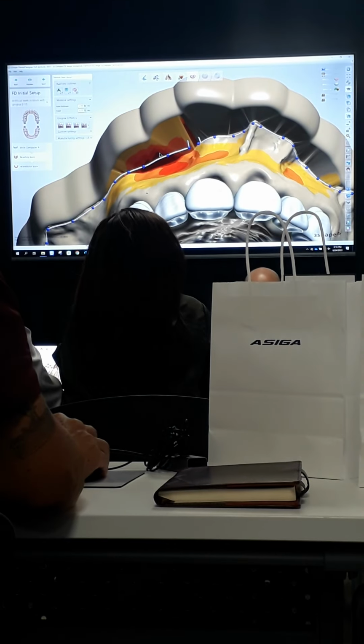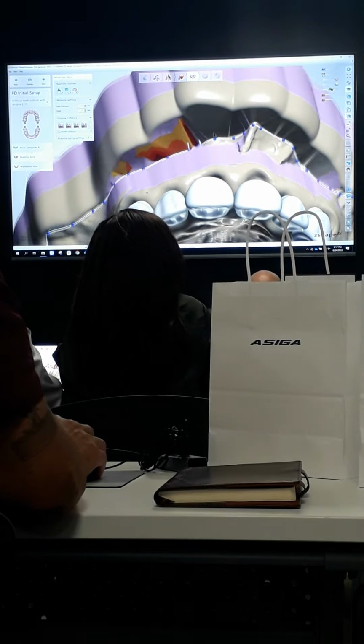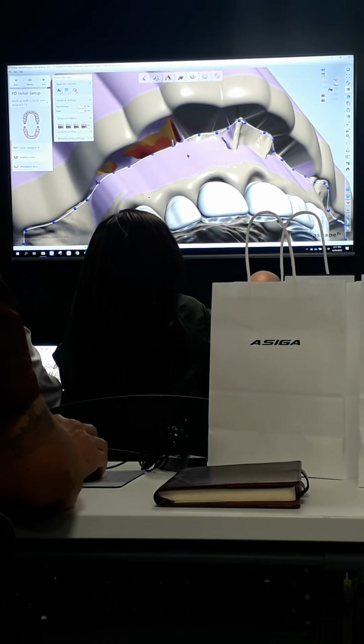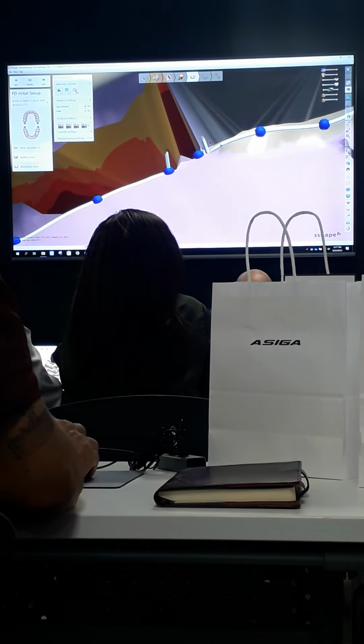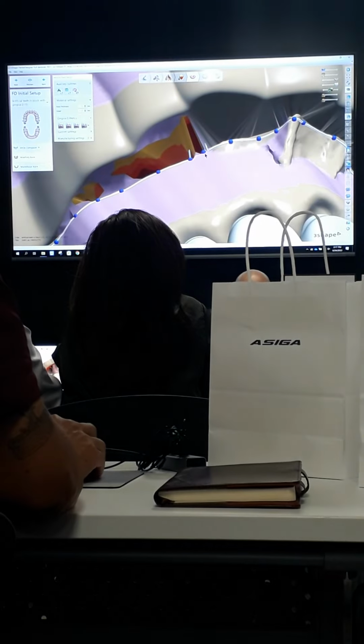Now, one of the things that you'll notice here is that my outline is a little weird right here. And the reason that it's a little weird is because of where my blockout wax actually was. So when I initially set my outline, it was before I placed my blockout wax. So the software tried to move my outline forward to be outside the blockout wax, and it actually placed it across that area that I don't like to place things on.